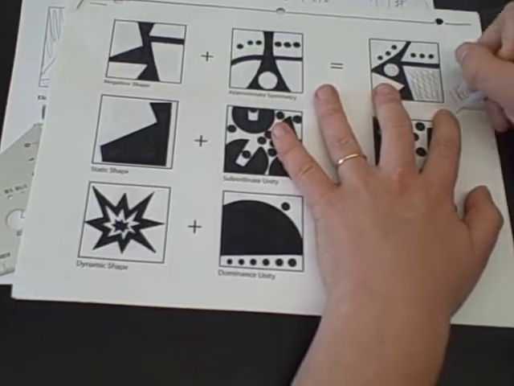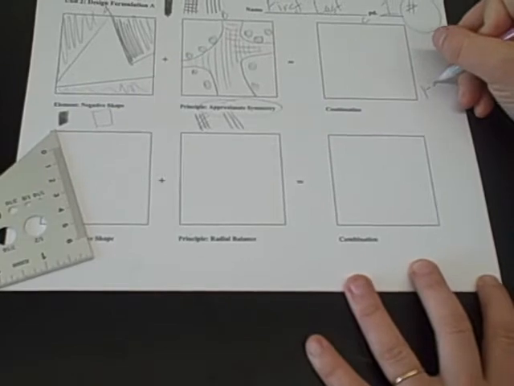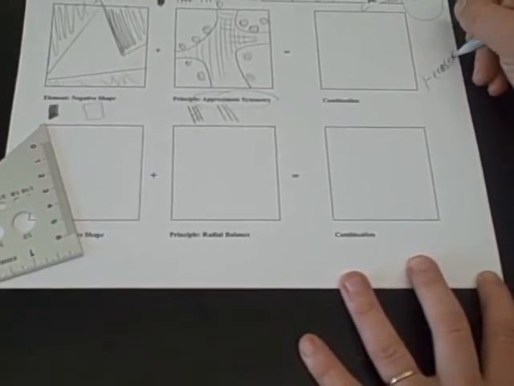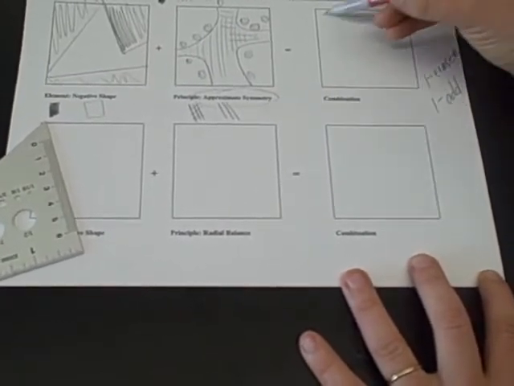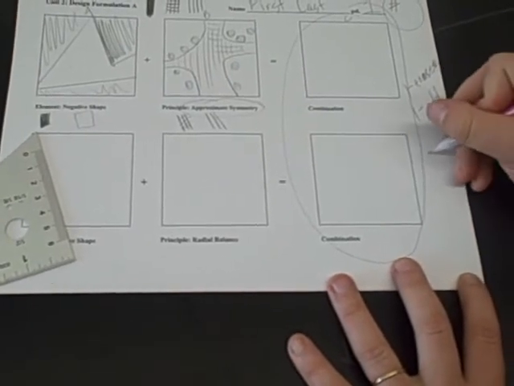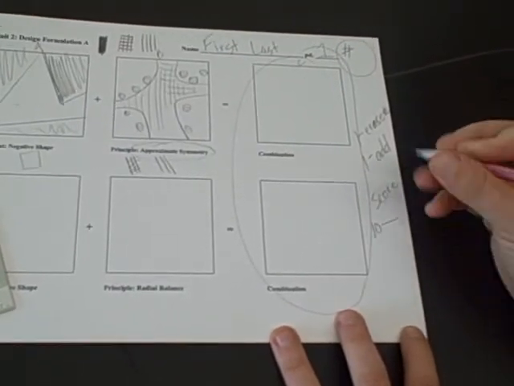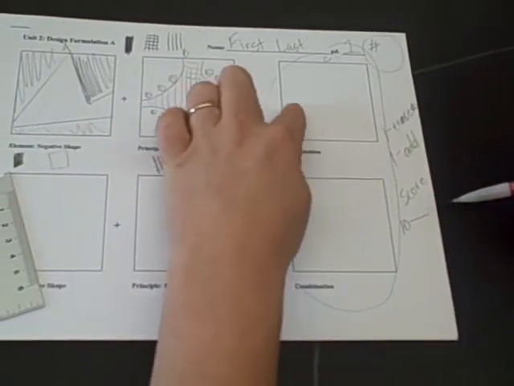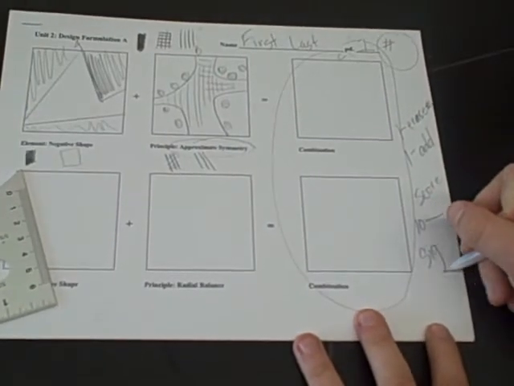After you complete the whole page, you are then going to find one friend. That friend is going to write on your packet one thing that they feel you should erase, and then one thing that you should add to make this C better. They are also going to score it on a 10-point scale for how well they felt you combined A and B to make a brand new composition for C, and then they will sign it.